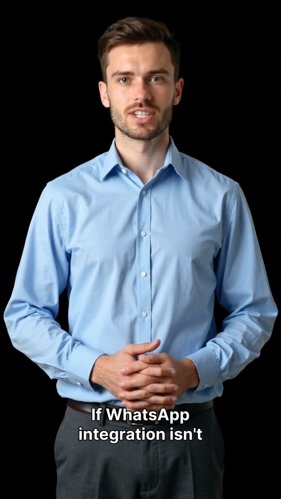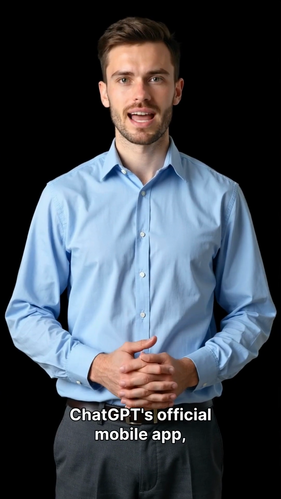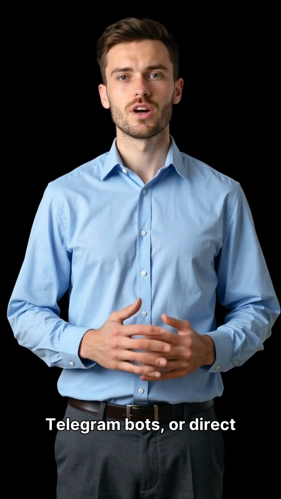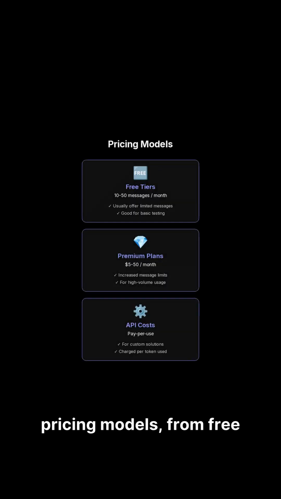If WhatsApp integration isn't ideal, consider alternatives like ChatGPT's official mobile app, Telegram bots, or direct web access. Different services have varying pricing models, from free tiers to premium plans, and API costs for custom solutions.